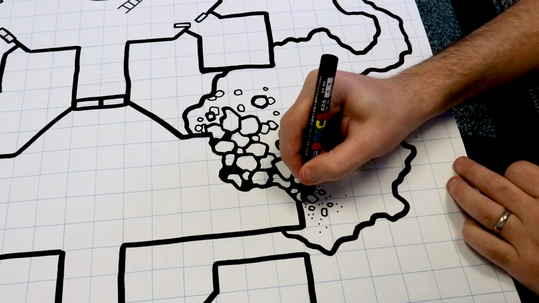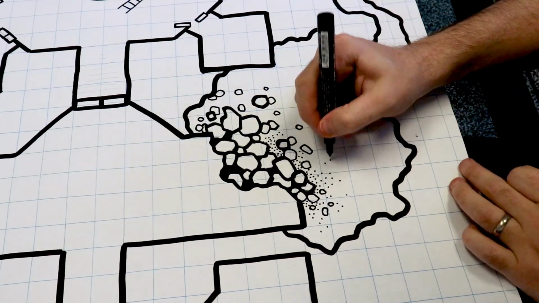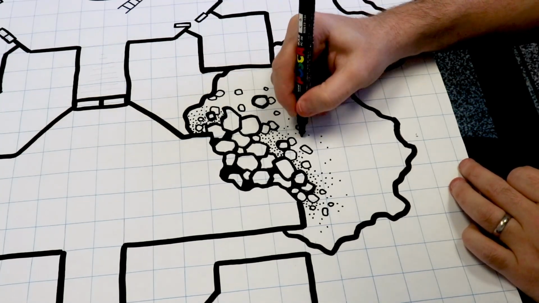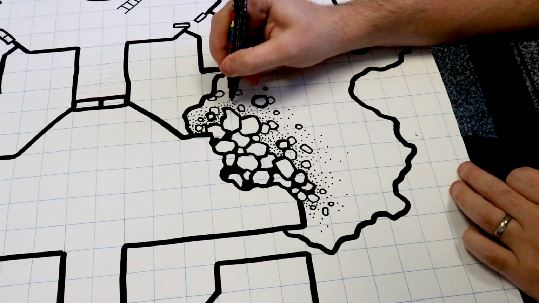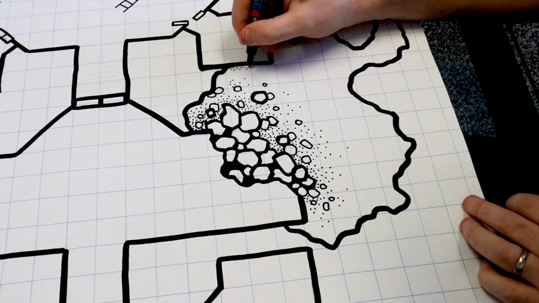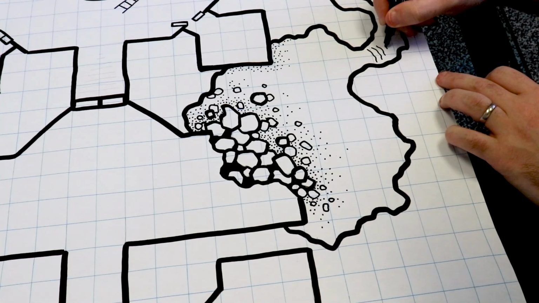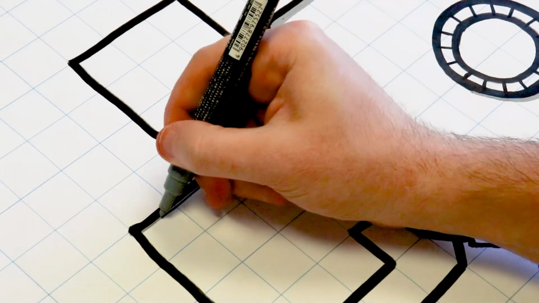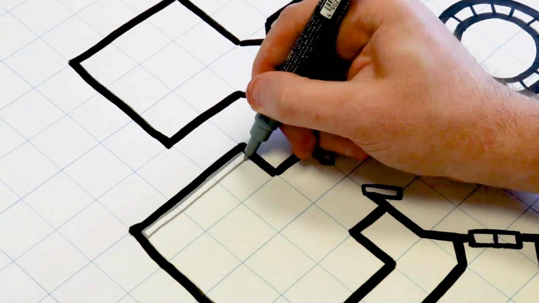And as things get more detailed, I move down to the smaller size Posca markers. I thought it would be fun to add this sort of dot stipple texture to the cave that the giant spiders are coming from. That way it differentiates the cave section from the dwarven built vault section of the map. I'm going to use the gray marker on the top parts of the walls just to indicate a little bit of depth, make the map pop up a little bit.